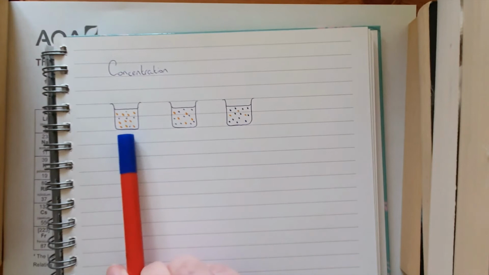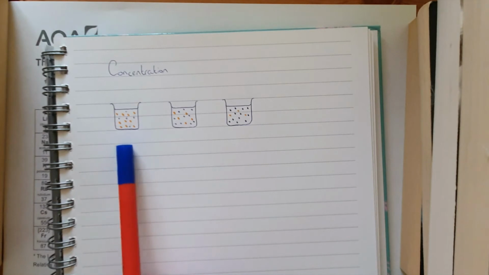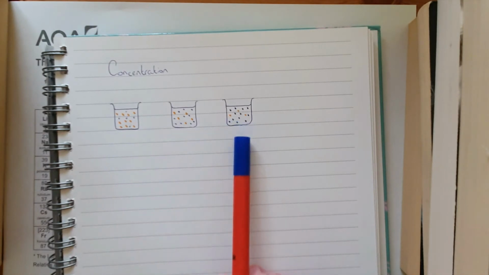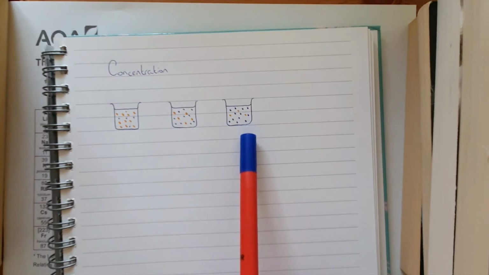What I've done is I've diluted the orange squash. This one has the most orange squash and this one has the least orange squash. And that's concentration. This one is the most concentrated and this one is the least concentrated. It's the most dilute.